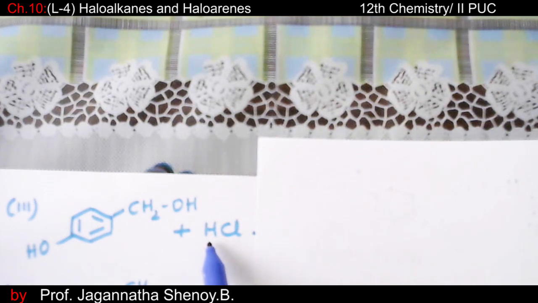Now the question is whether this HCl can replace the OH of CH2OH and also the OH directly connected to the benzene ring. The answer is, HCl can replace only the OH connected to an alkyl group, but it cannot replace the phenolic OH. The OH directly connected to the benzene ring is a phenolic OH.